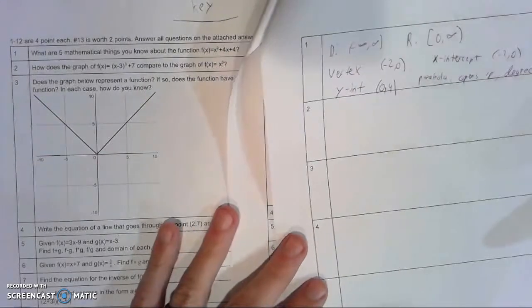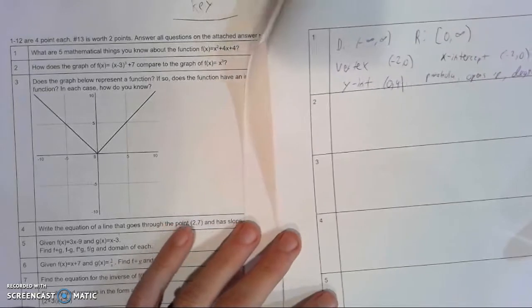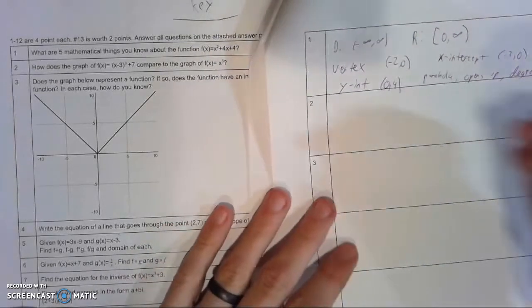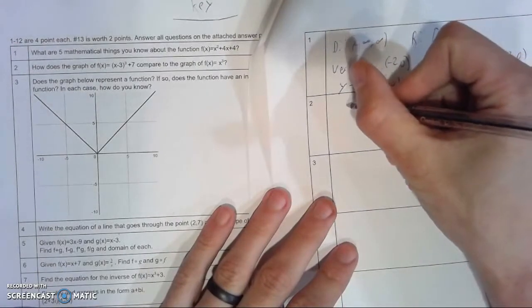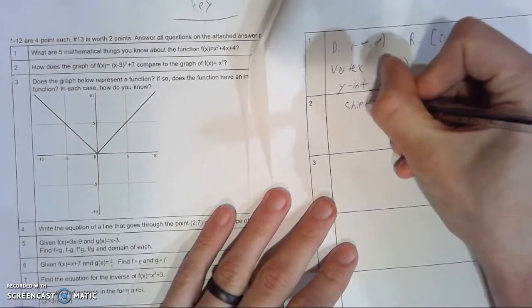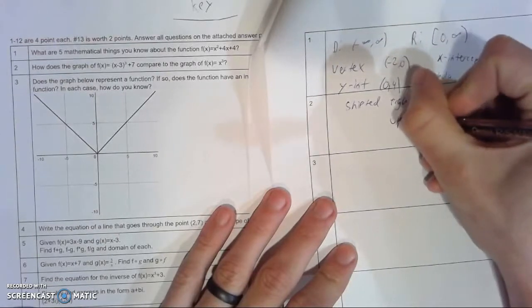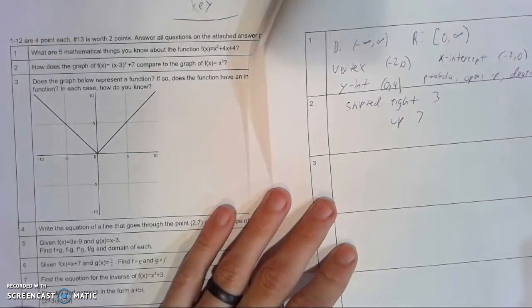How does the graph of f of x equals x minus 3 cubed plus 7 compare to the graph of f of x equals x cubed? Well, it's the same graph except shifted right 3 and up 7. That's it.